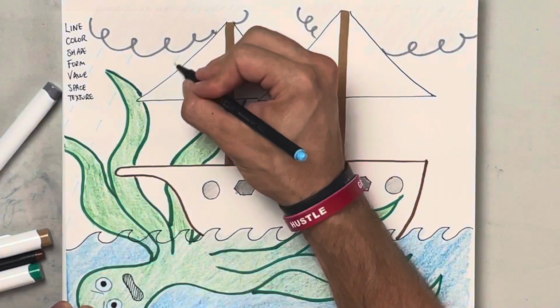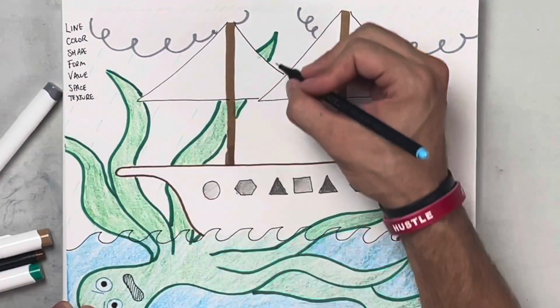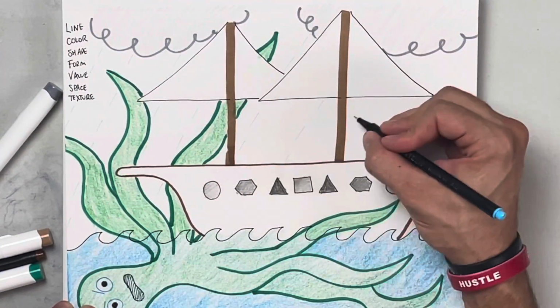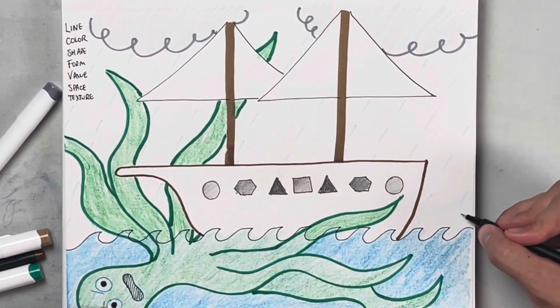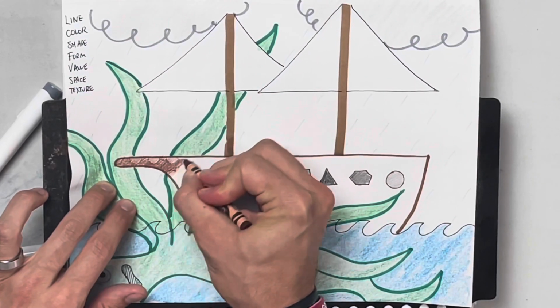Okay, we've got rain coming down. This is going to be a stormy scene, I think. So some diagonal dashed lines for the rain. It always looks more menacing if your rain can be diagonal because it makes it look like it's windy.